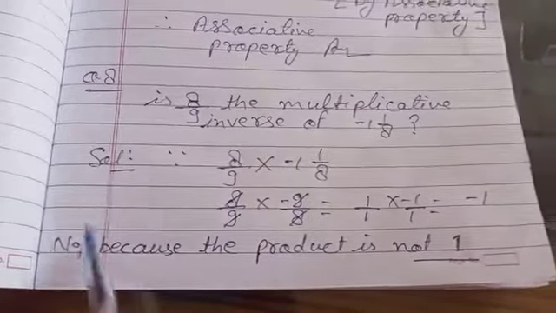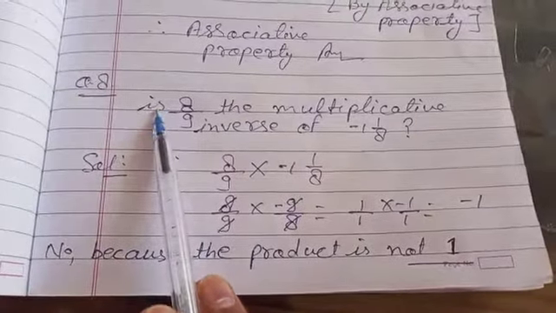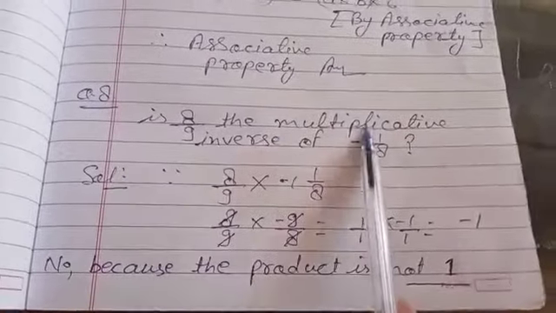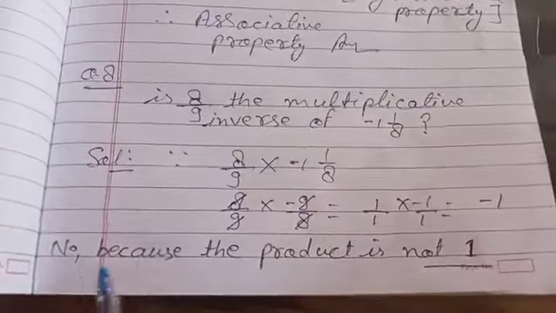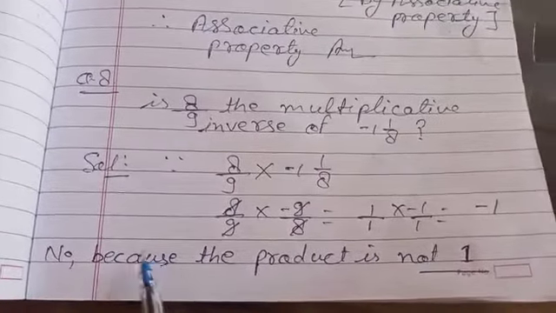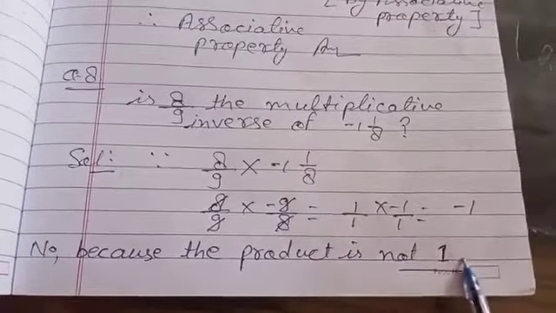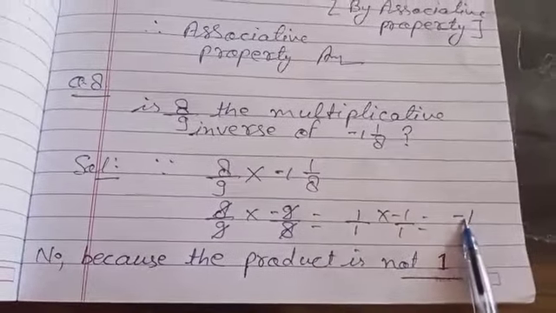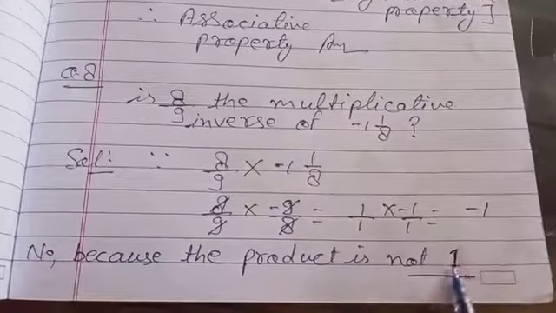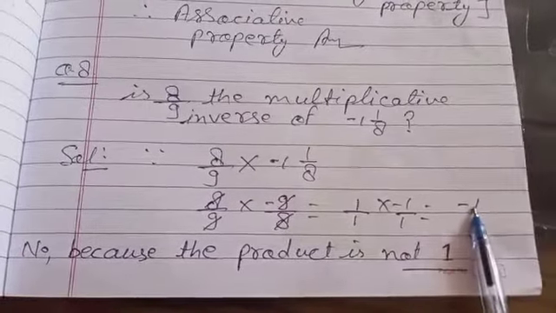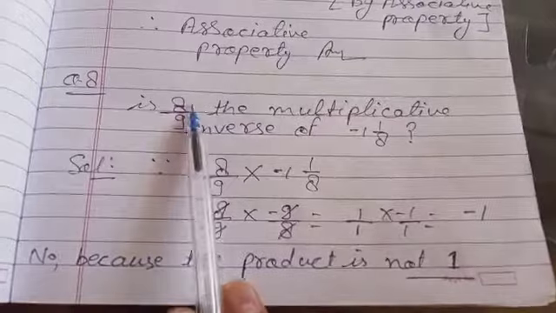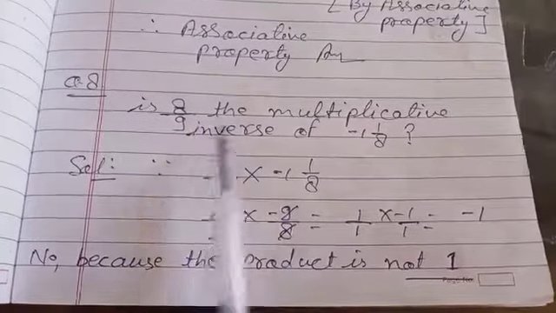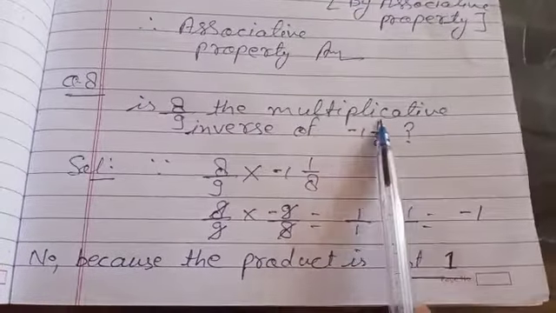The answer is no. It was asking is 8 upon 9 the multiplicative inverse of minus 1 whole 1 upon 8? No. Because the product is not 1. The product is minus 1. If we get the product 1, then this would be the multiplicative inverse of minus 1 whole 1 upon 8.